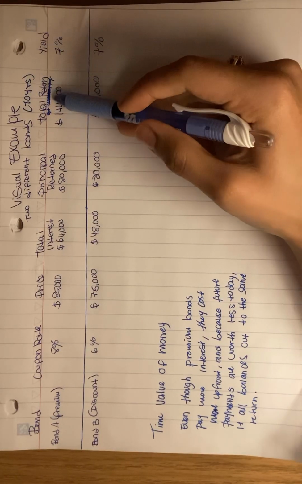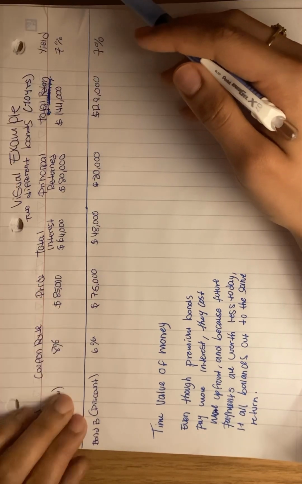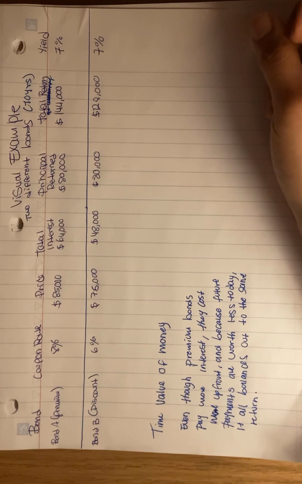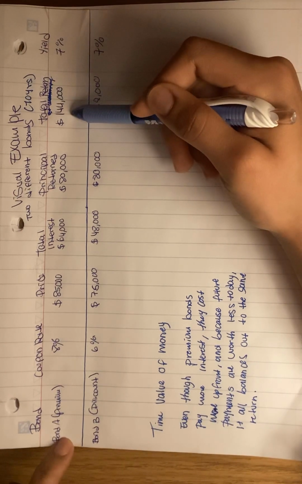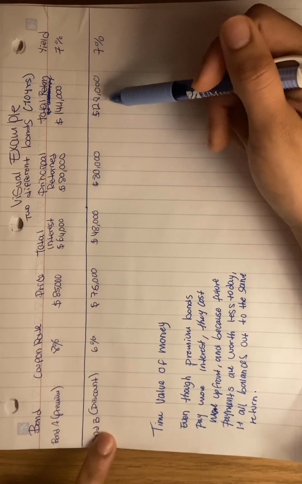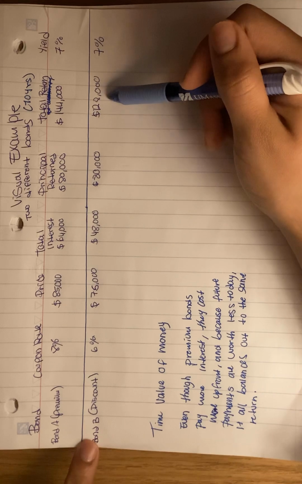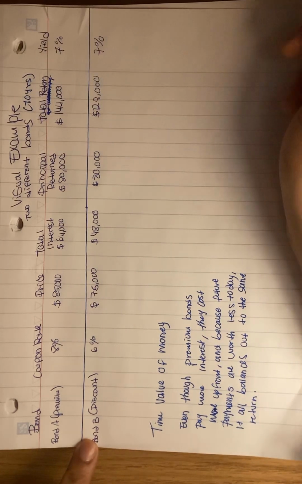Now, total return. If we account for everything that is happening here, the total return for bond A is $144,000. For bond B, it's $128,000. The yield is the same. This is what is acceptable in the market right now.